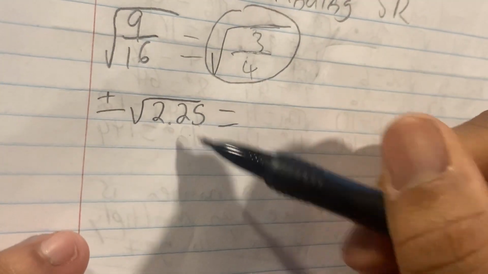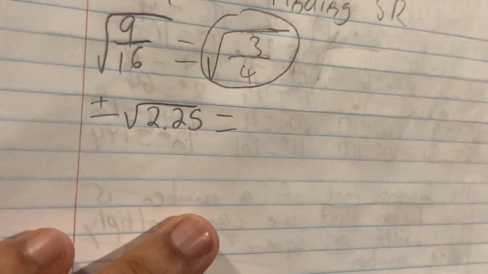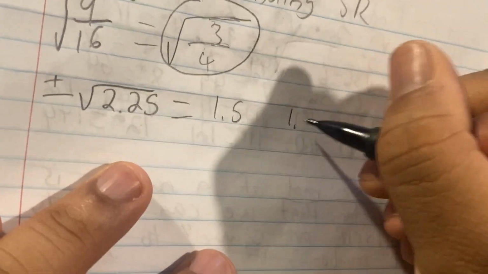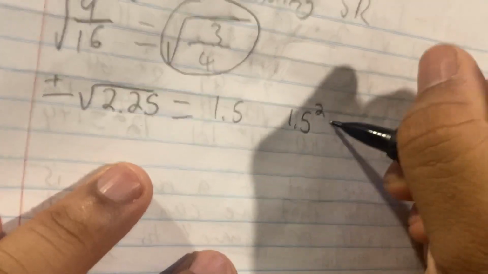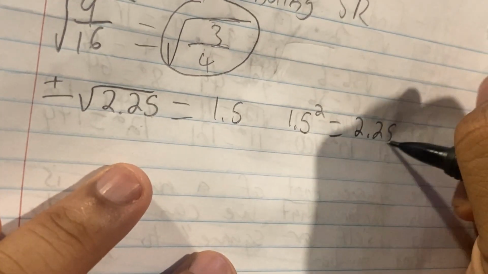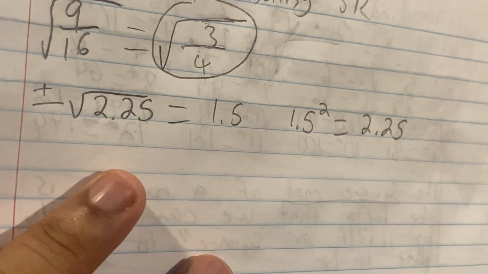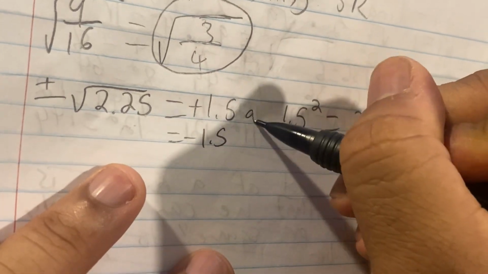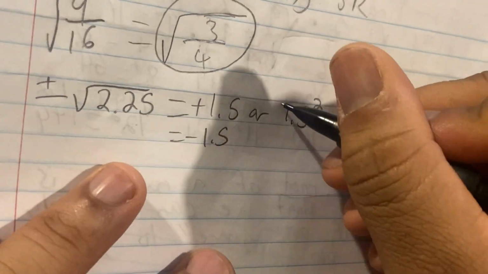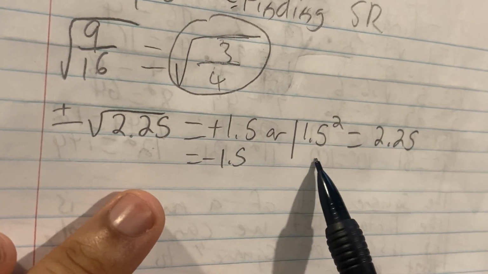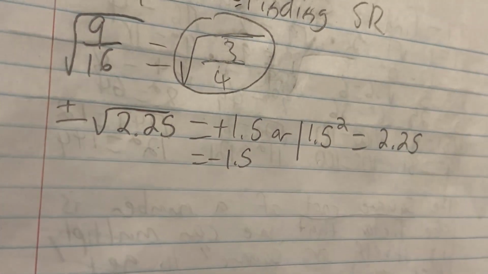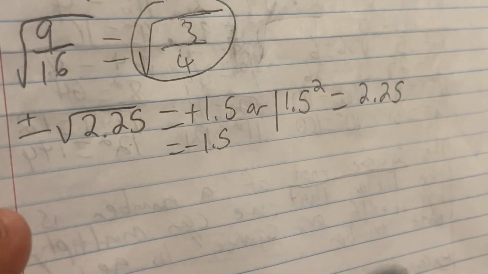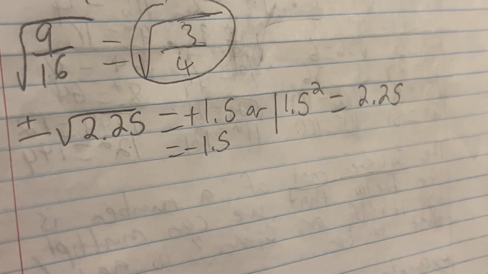But if we had to square root this 2.25, it would equal 1.5, because 1.5 squared equals 2.25. However, the full answer would not be just 1.5. It will be positive 1.5, or negative 1.5. The reason why is because 1.5 squared equals 2.25, and so does negative 1.5 squared. That's why I was saying sometimes you could tinker with the calculator and put in a bunch of different numbers and get the right one. But I would much more recommend using the square root function on the calculator.